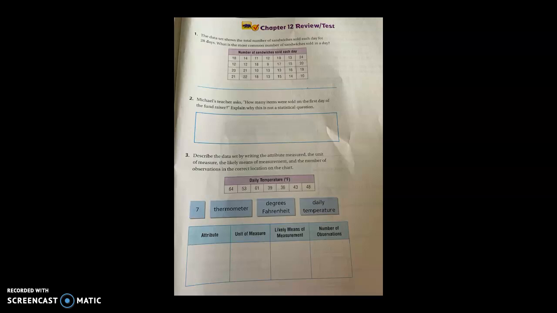Okay, question number 3. Describe the data set by writing the attribute measured, the unit of measure, the likely means of measurement, and the number of observations in the correct location in the chart. Okay, so let's take a look at each one. The word attribute means what is it that you are describing? Height would be an attribute, or color, or size. All of those would be attributes. So what is it that the table in purple is measuring?